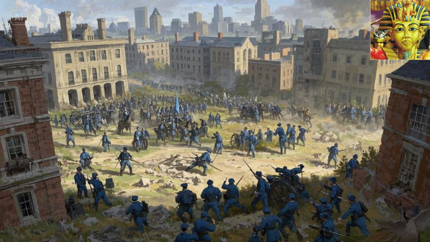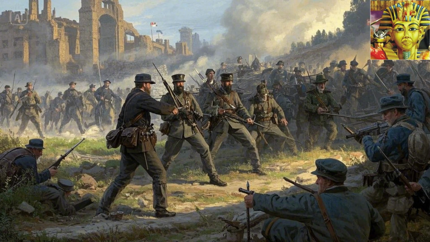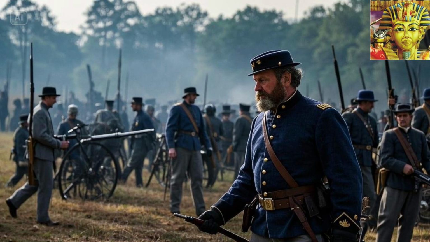This article will provide an in-depth analysis of the Battle of Atlanta, covering its historical context, key figures, strategic importance, military tactics, and lasting impact.